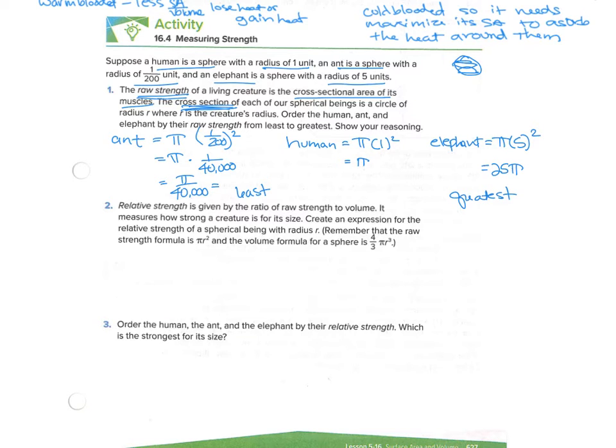So as far as putting them in order, they're in order as they're listed, from least to greatest. So relative strength is given by the ratio of raw strength, that's what we just did in number 1, to volume. That's a fraction with raw strength in the numerator and volume in the denominator. This would be my numerator, and this would be my denominator. It measures how strong a creature is for its size.